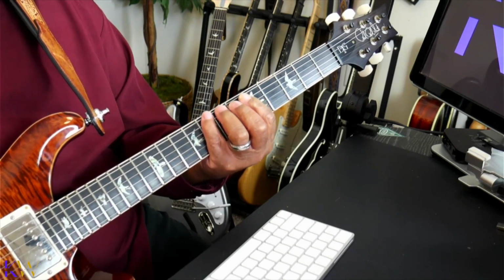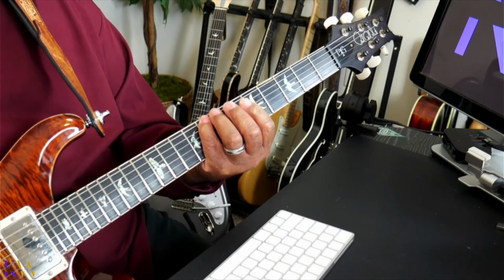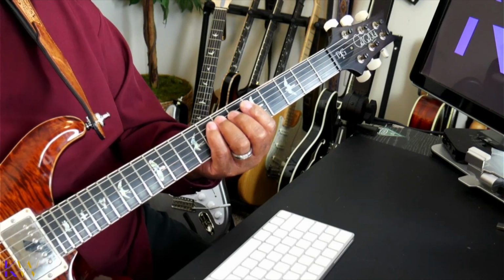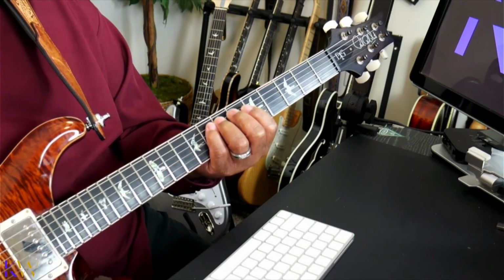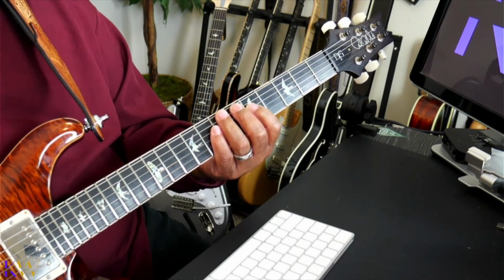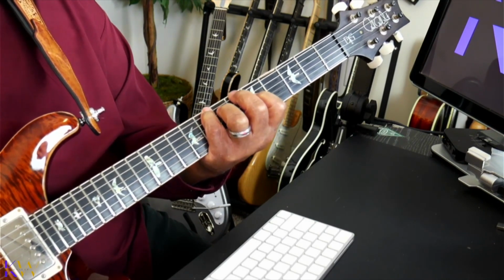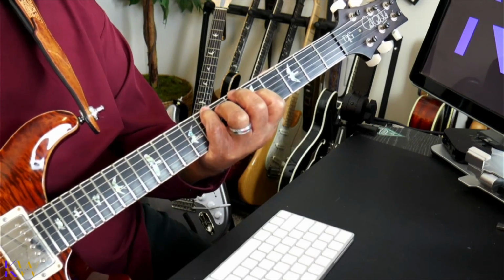So we would say the 8th fret on the 6th string, the 7th fret on the A string, and then the 5th fret on the D string, and we have that C triad.